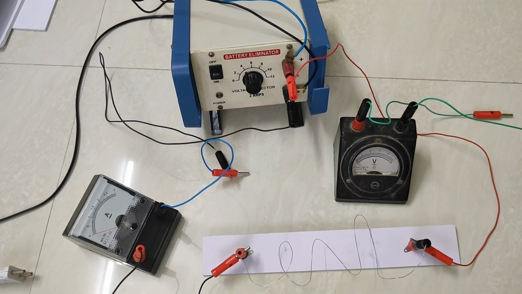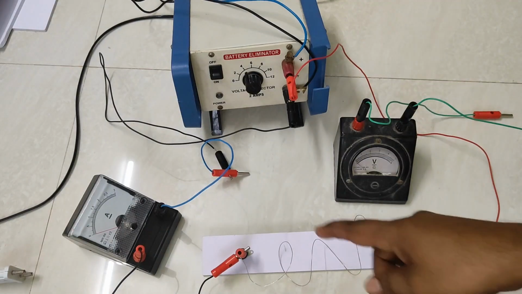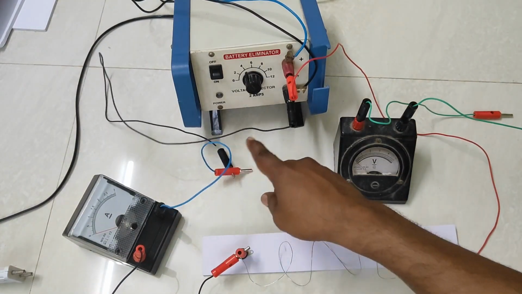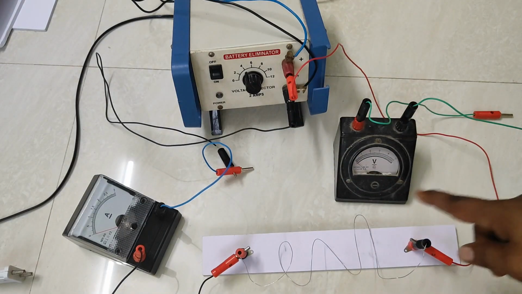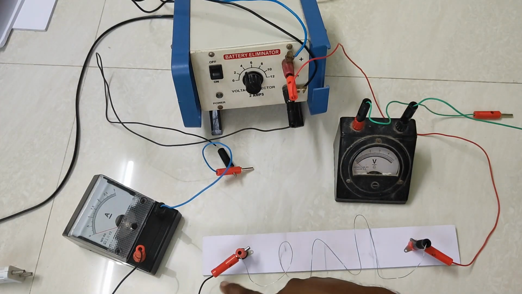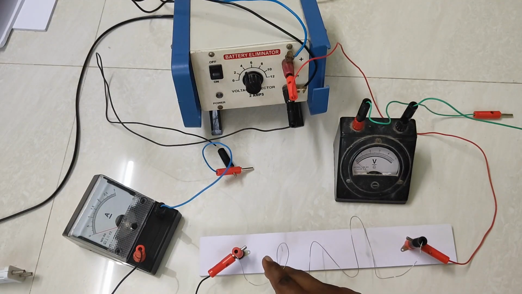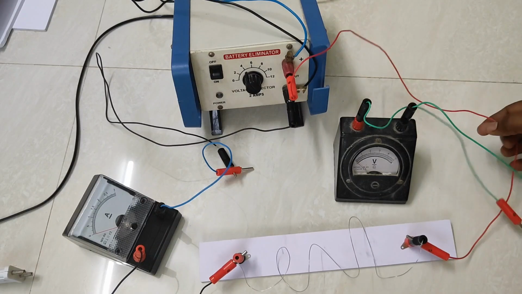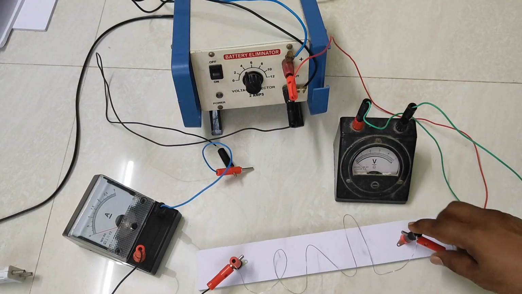Now let's take a look at our setup here. As we have seen in the circuit diagram, the negative terminal of the ammeter is connected with the negative terminal of the battery, and the positive terminal of the ammeter is connected with one end of the nichrome wire, and the positive terminal of the battery is connected with the other end of the nichrome wire.